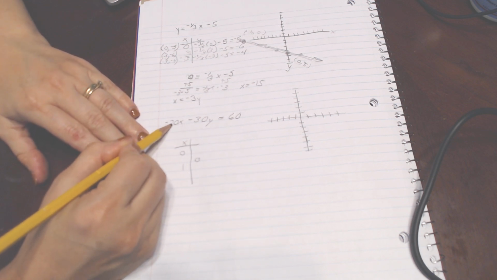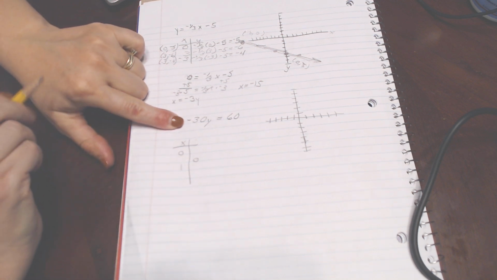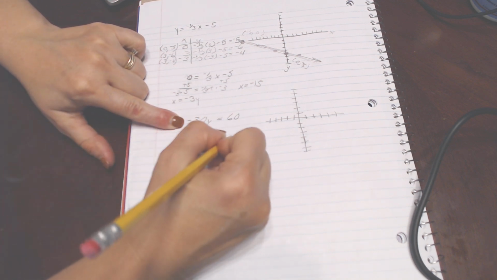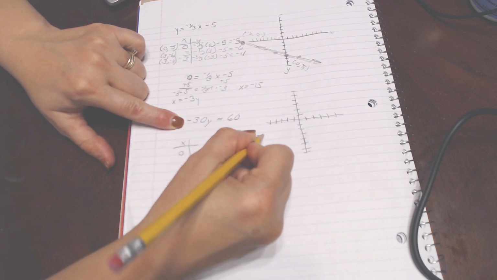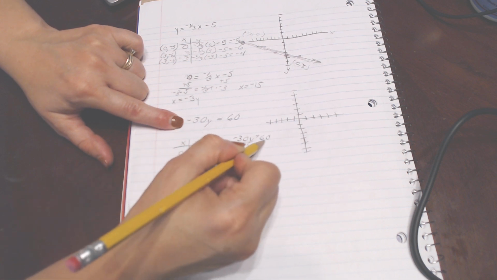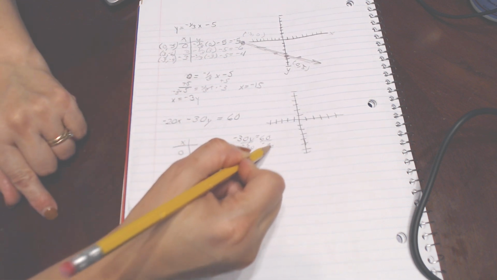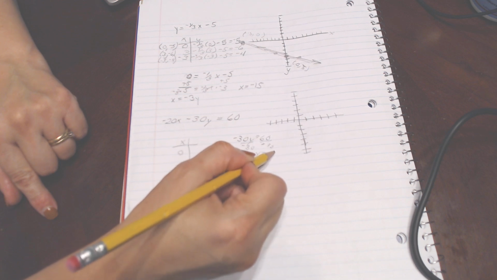Negative 20 times 0 is 0, so we're really just left with negative 30y equals 60. To solve that, we divide both sides by negative 30, and we get y equals negative 2.